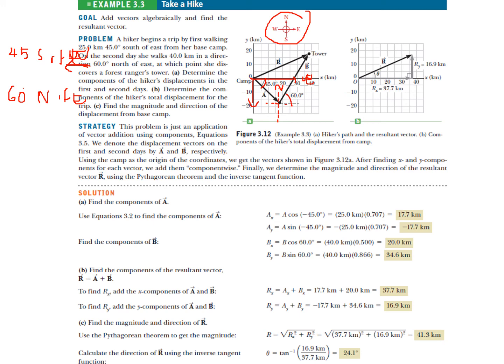So we put it here again. We read it from east to north, and then this is the place. And the question asks you to determine the components of the hiker's displacement in the first and second days. Like I've said to you, please try to get this kind of value in order for us to understand the concept of components.